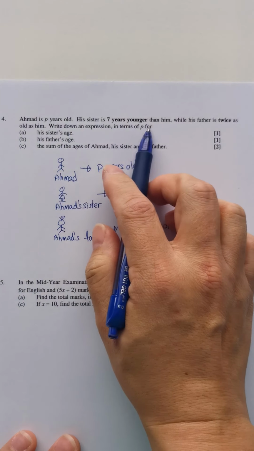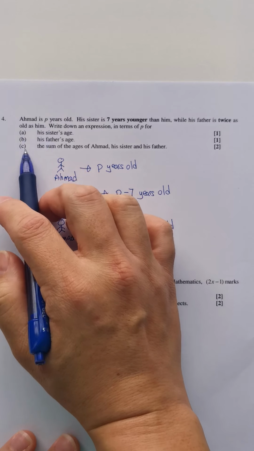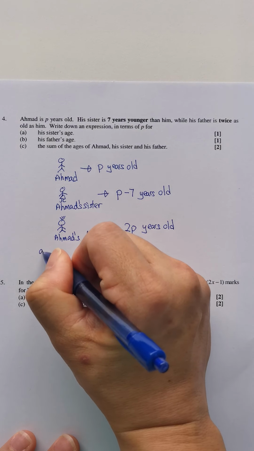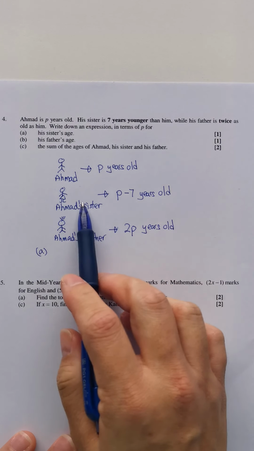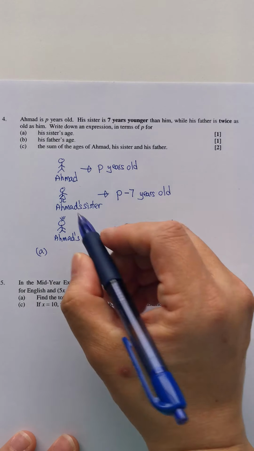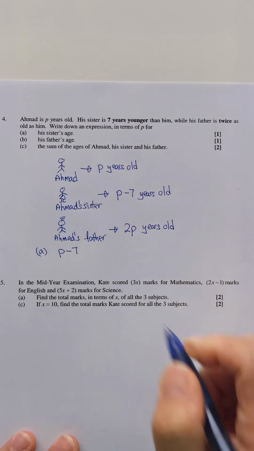We are going to write down an expression in terms of P for all these, A, B, and C. Answer A: we want to find the sister's age. Just now when we understood the question, we got the sister's age. So for A, your answer is P minus 7.